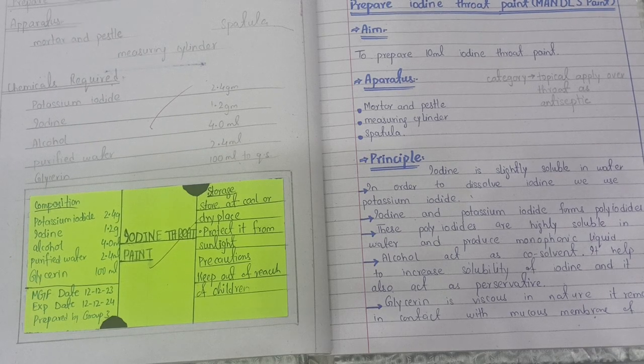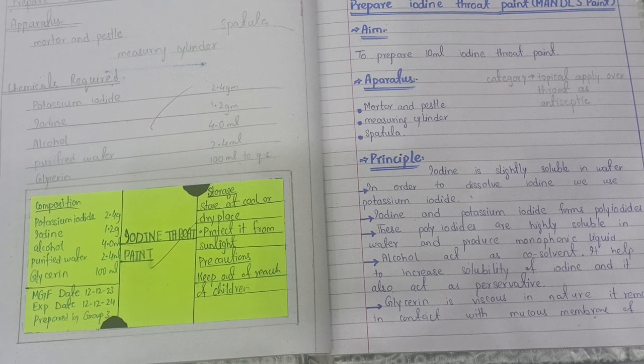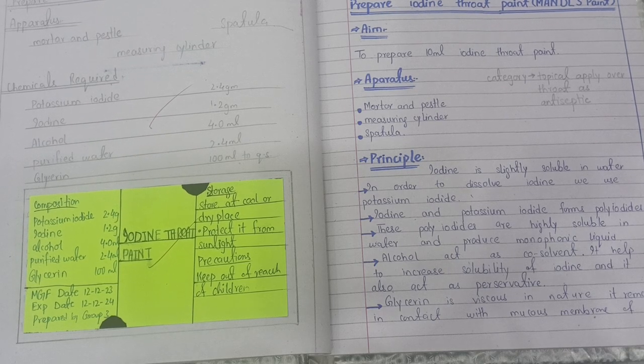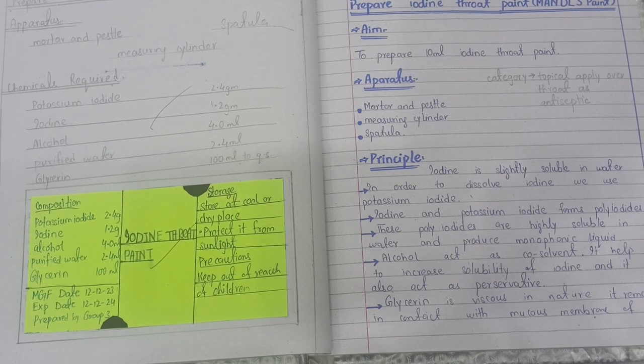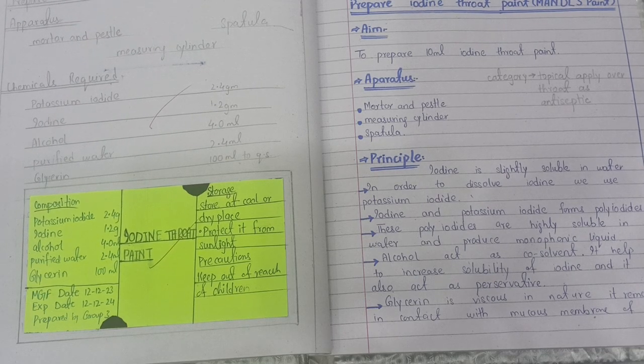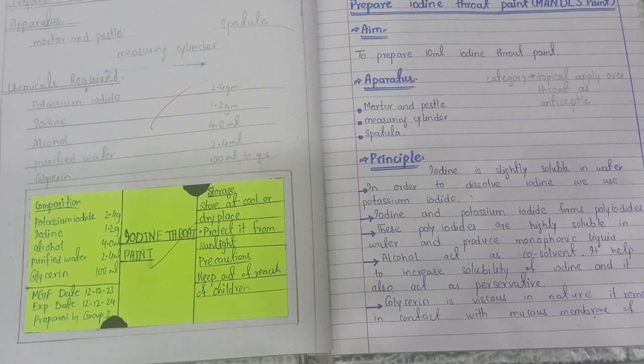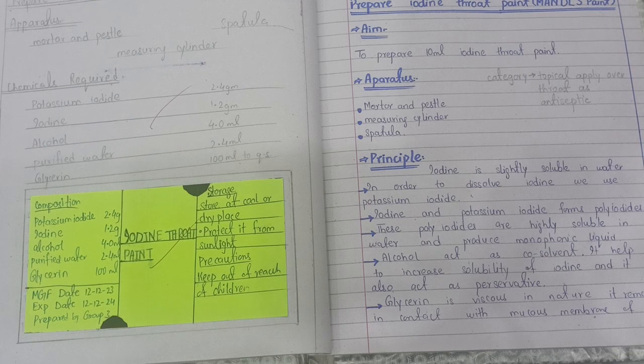Now I am revising the composition of it. It is composed of 0.4 iron turnings, phosphoric acid, and about 4.8 ml of phosphoric. And why do we add phosphoric acid in it? Oh yes, you know that because iron turnings are not soluble in water, so we add phosphoric acid, which helps in dissolving the iron turnings on heating.